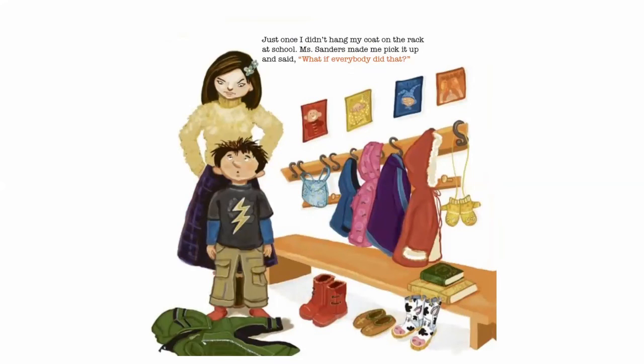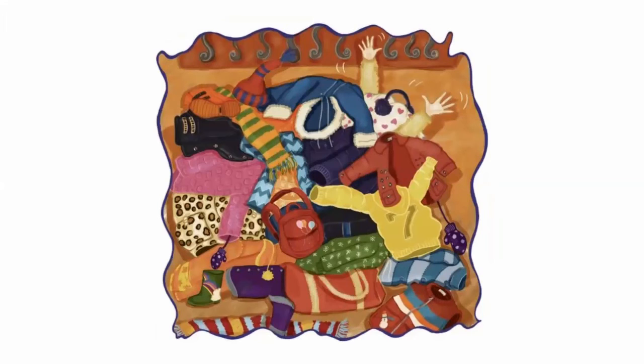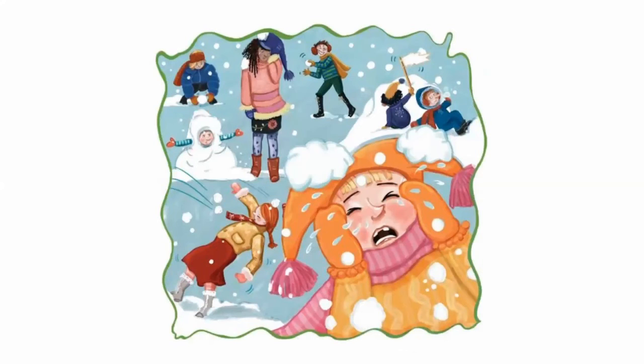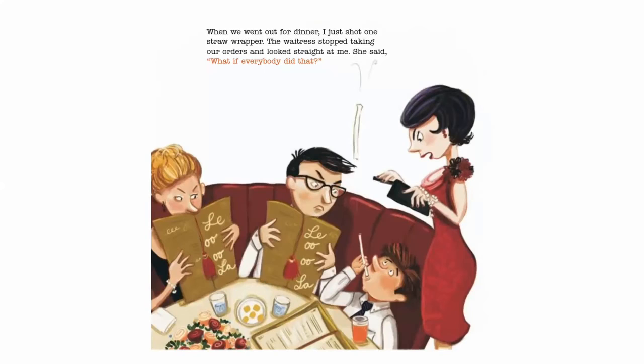Just once, I didn't hang my coat on the rack at school. Miss Sanders made me pick it up and said, "What if everybody did that?" At recess, I threw just one snowball at Sammy. Mr. Walters saw me. When he sent me to stand by the wall, he said, "What if everybody did that?" When we went out for dinner, I just shot one straw wrapper. The waitress stopped taking our orders and looked straight at me. She said, "What if everybody did that?"